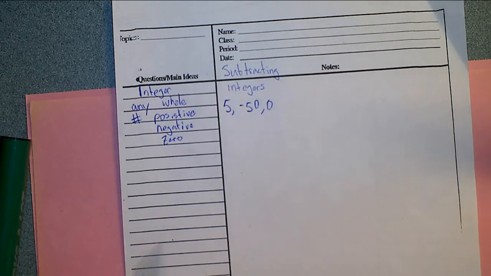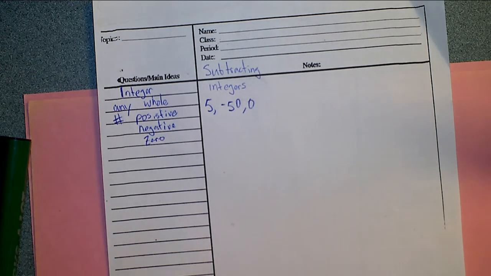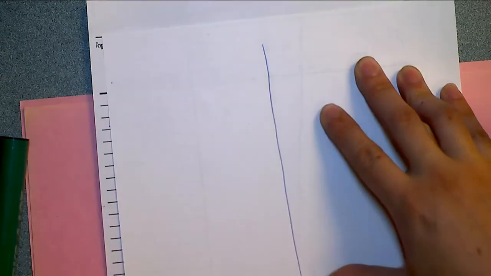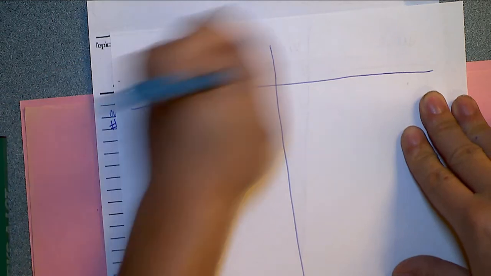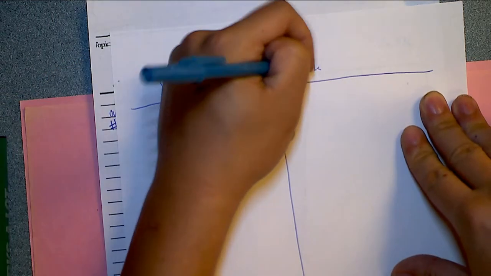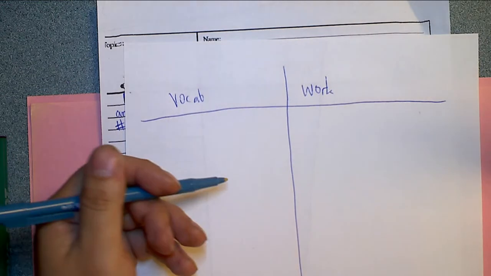Another thing, if you don't have your packet or paper because you lost it, get a blank piece of paper, draw a line right down the middle, another line up here, here's your vocab, here's the work. So if you don't have this paper, you have no excuse, just get a blank piece of paper.